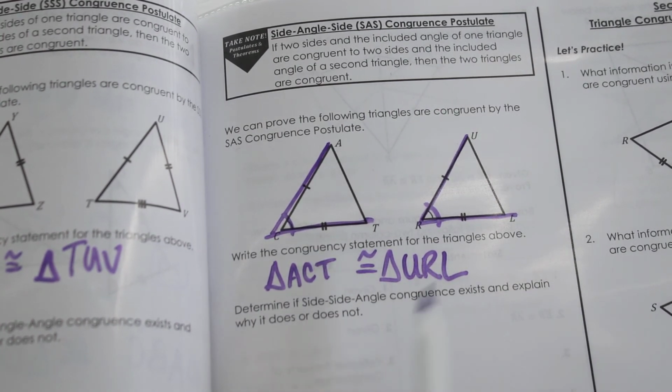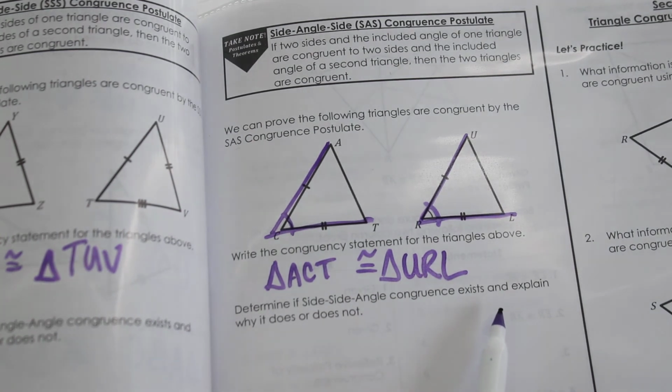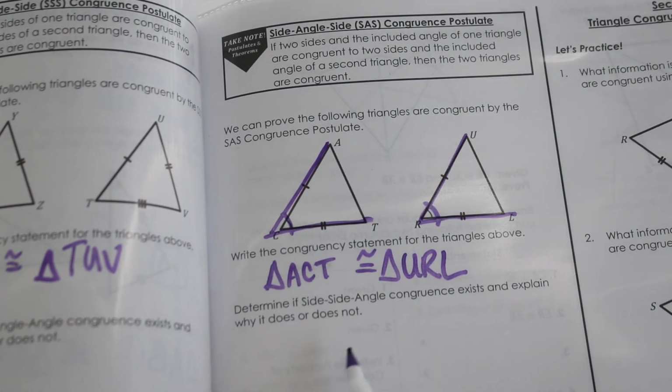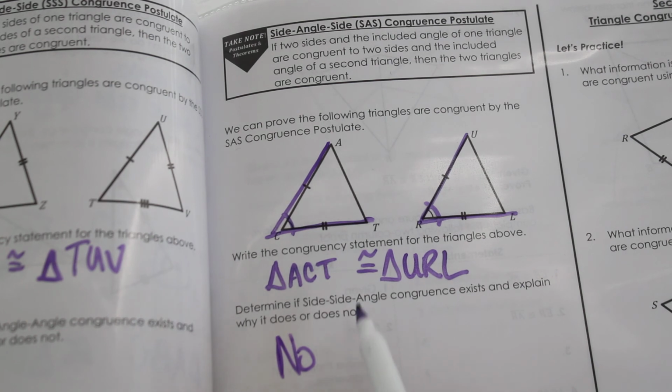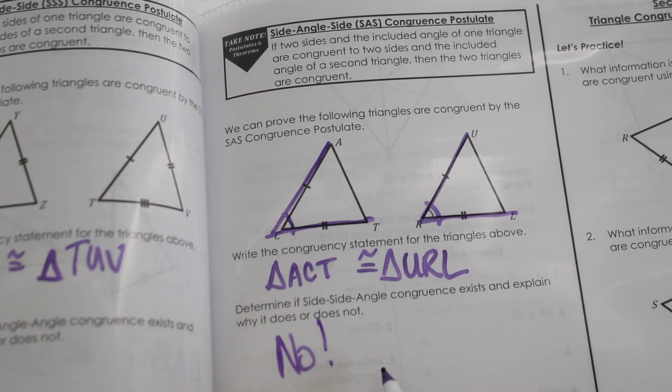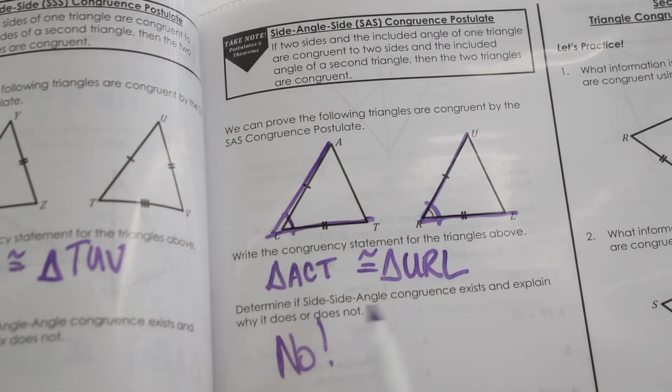Okay, does a side-side-angle congruence exist? Explain if it does or does not. This does not. This would not give us that two triangles are congruent, okay? Well, an easy way to remember this is we don't cuss in geometry. SSS, SAS, no SSA, or the other way around.